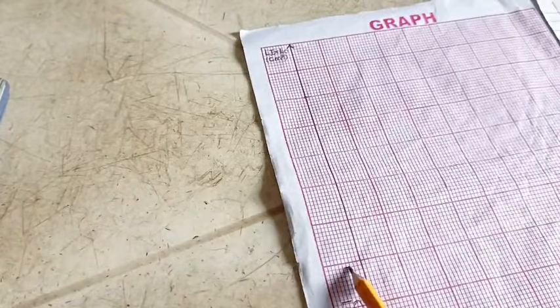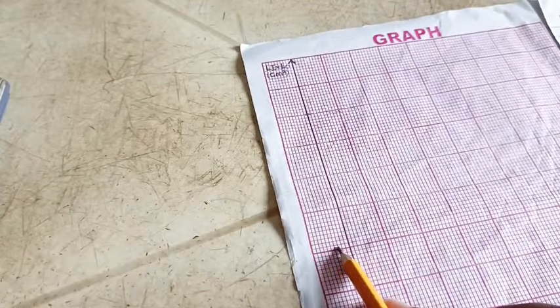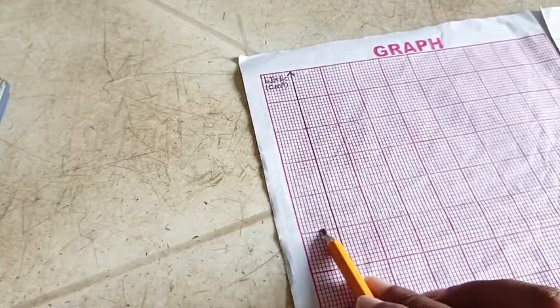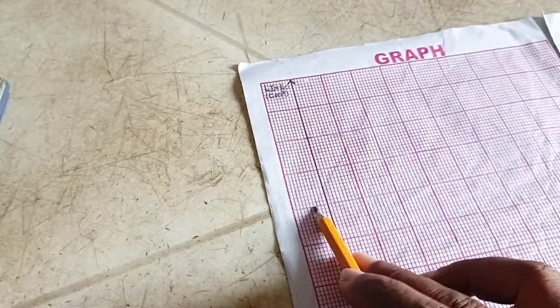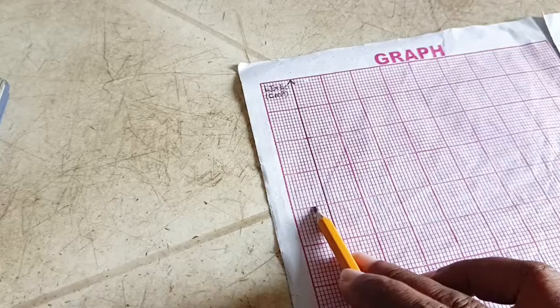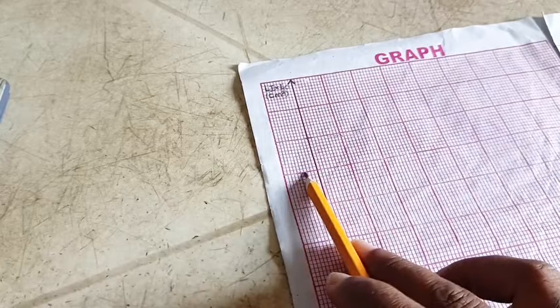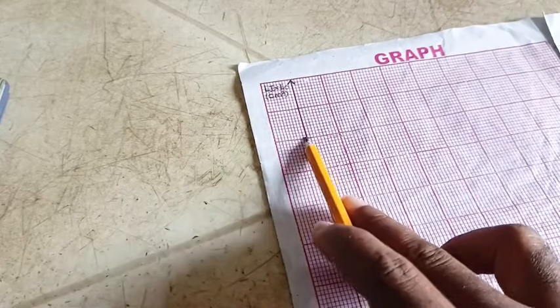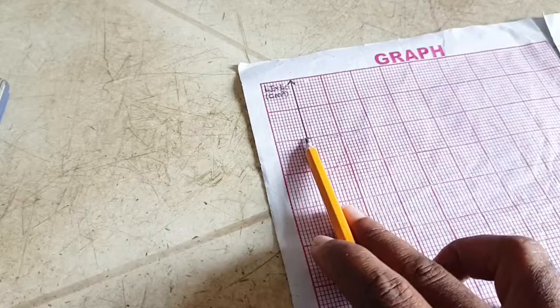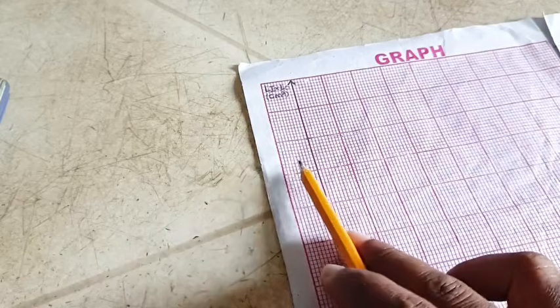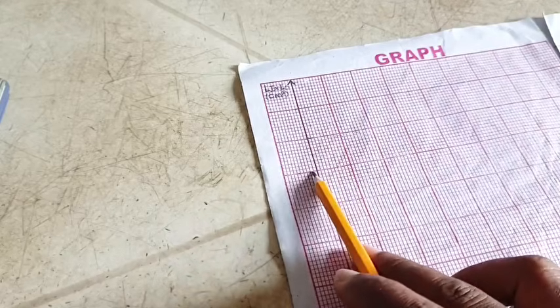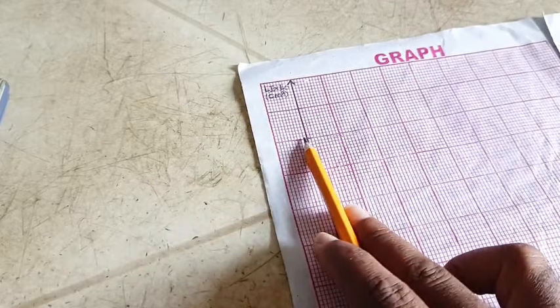If you do that, this will be 75. This will be 100. This will be 125. This will be 150. Right? And then this will be 175. Whereas this line 8 will be 200. So do you see 187.5 is between 175 and 200.